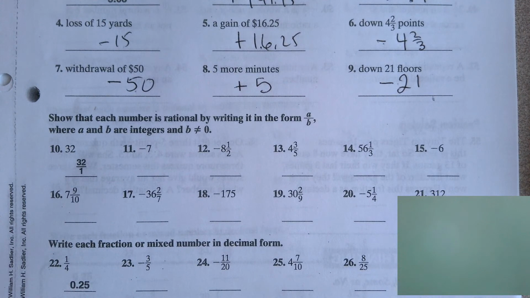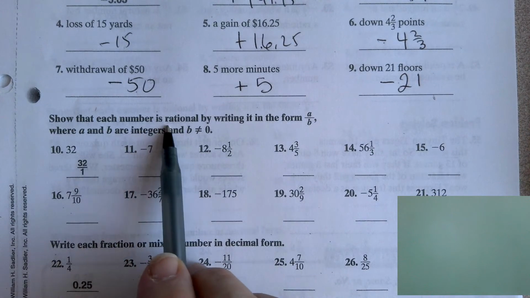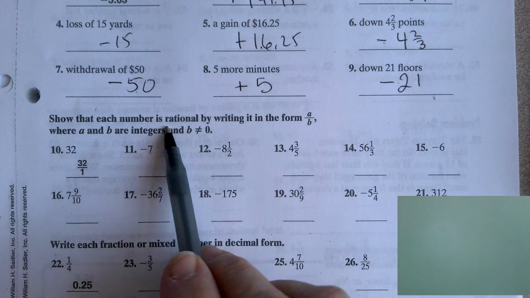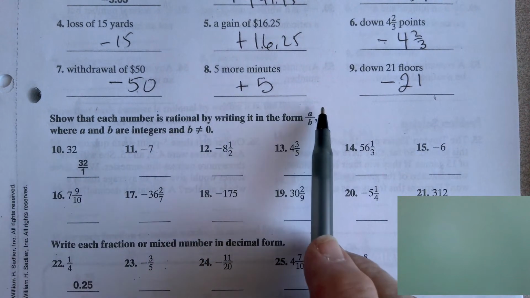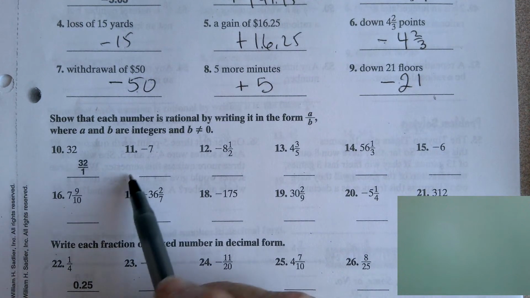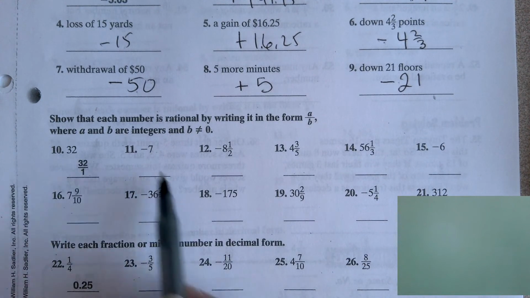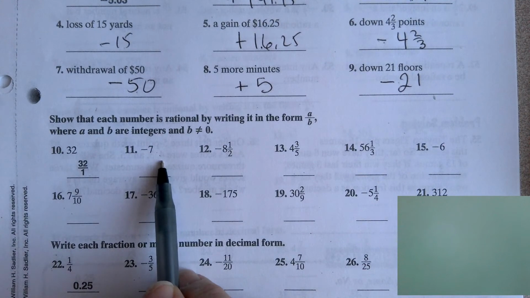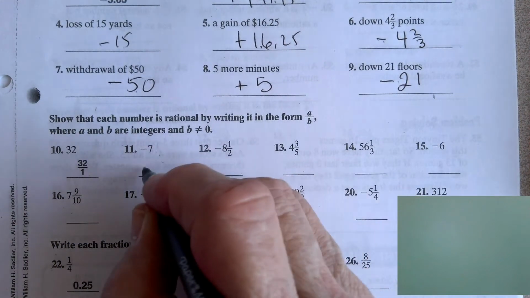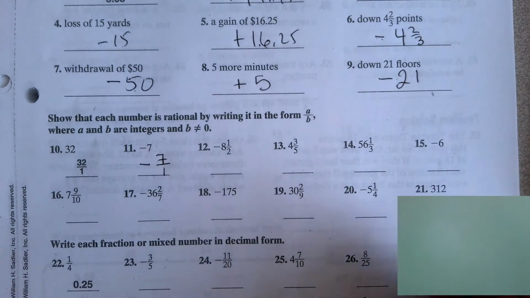25 minutes. Alrighty. So show that each rational number is rational by writing it in the form of A over B. For example, on this one, they wrote it 31 over 1 because I can divide by 1. That's simple, A over B. How could I rewrite this one? Negative 7 over 1. Yeah, and we'll just put negative 7 over 1. So the negative kind of goes with the whole thing.